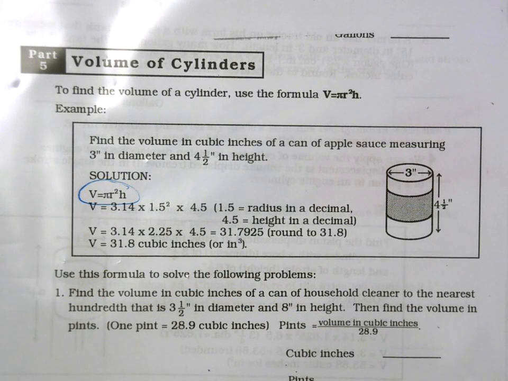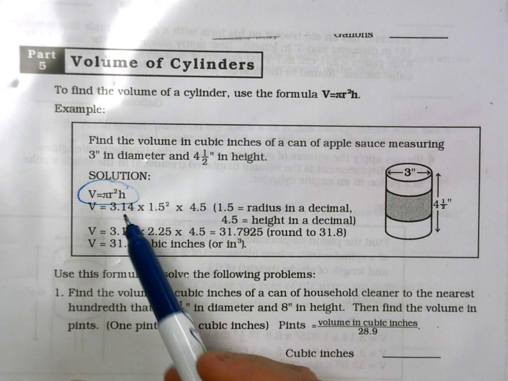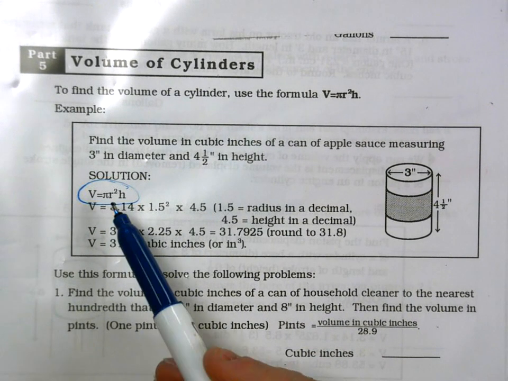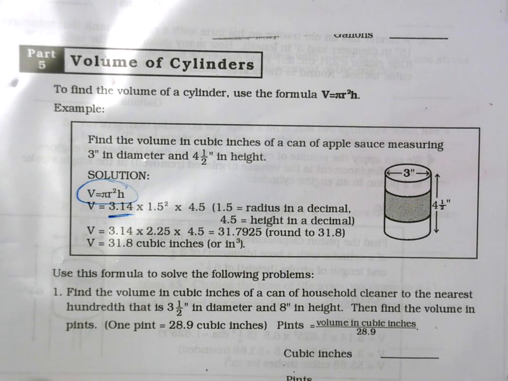The volume equals pi r squared h. So we talked last week about whenever you see pi in a formula for our class, what are we going to use in our calculator instead of pi? 3.14. That way we get all the same numbers that we're rounding and everything. So we're going to use 3.14 when we're talking about pi.